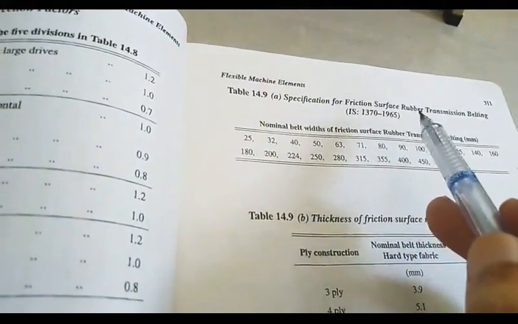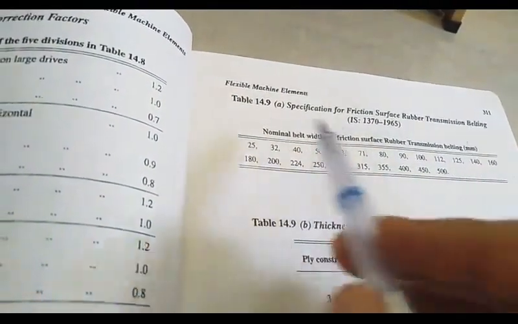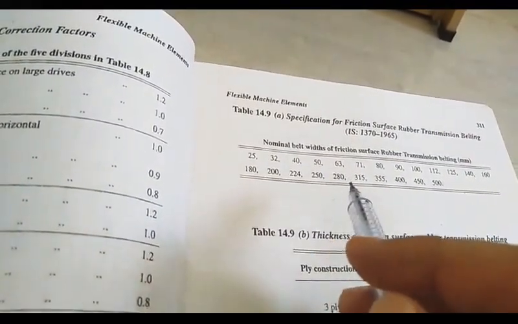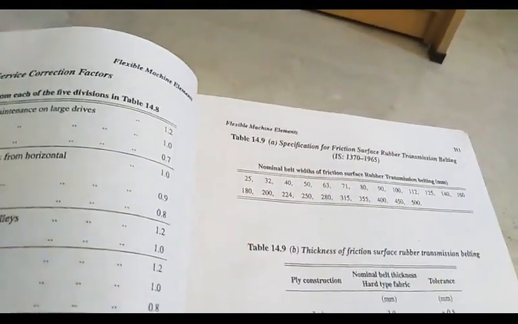So by considering the standard table 14.9a, here they have given the standard table, specific friction surface rubber transmission belt, nominal belt width of friction. So here width of the belt we have got as 162 mm.